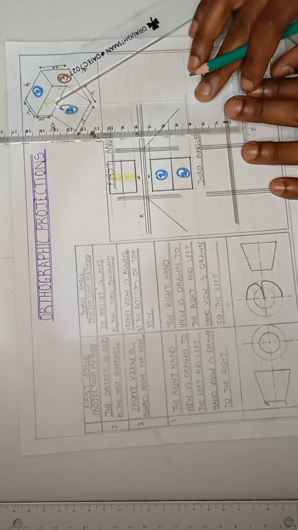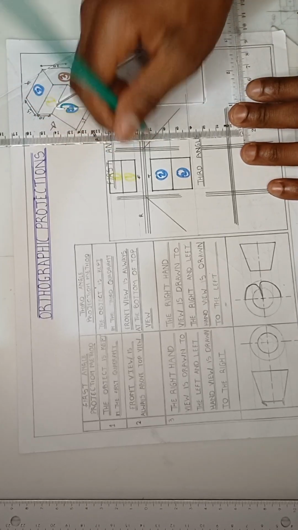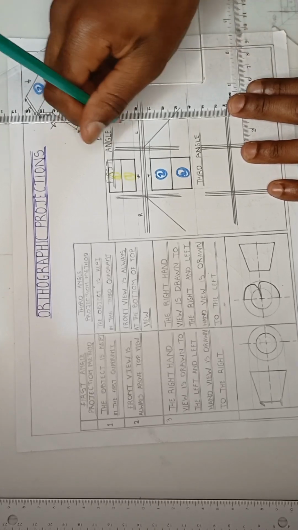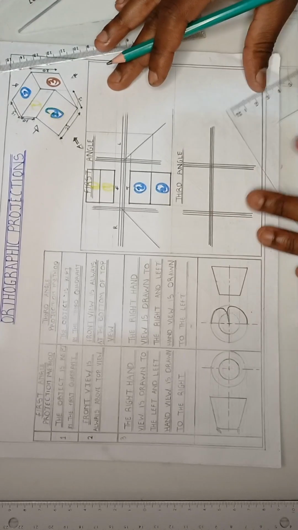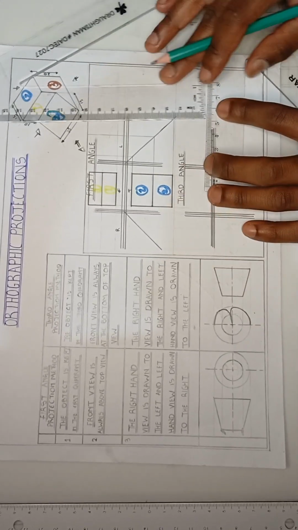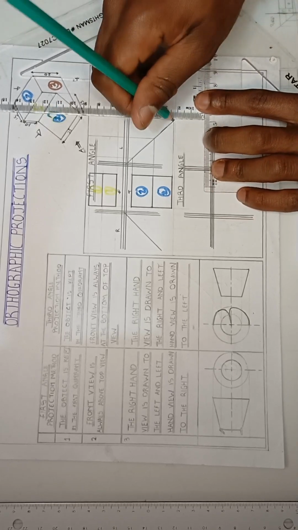Then as soon as they touch your 45-degree angle, because you want to align this properly, you construct them vertically upwards. Extend this one until here, and then as soon as it touches this one, you construct it vertically upwards.